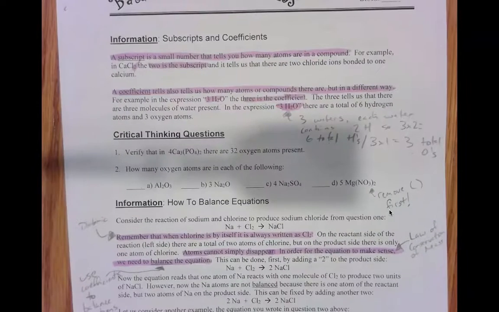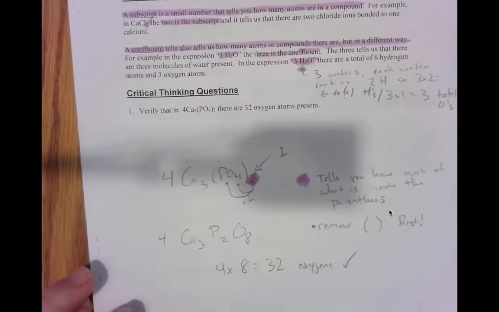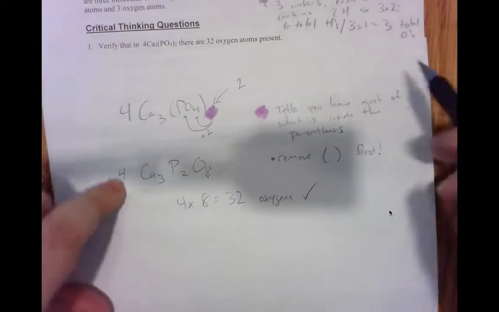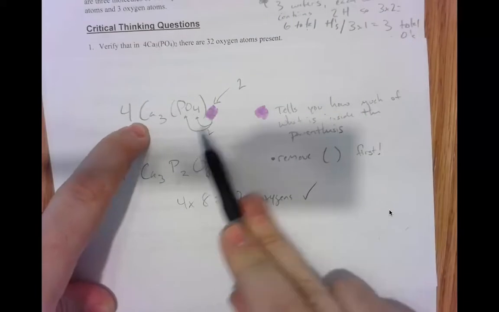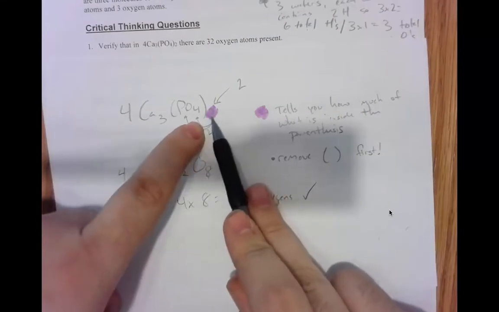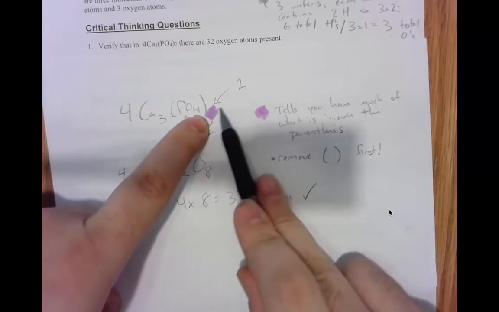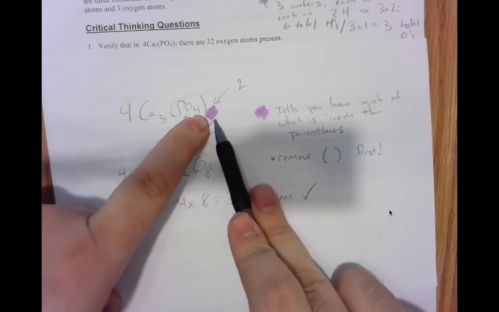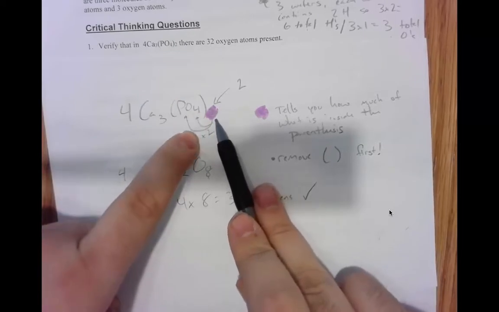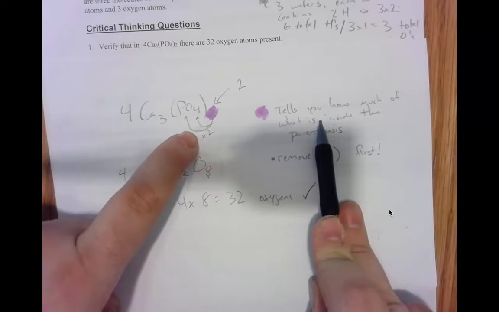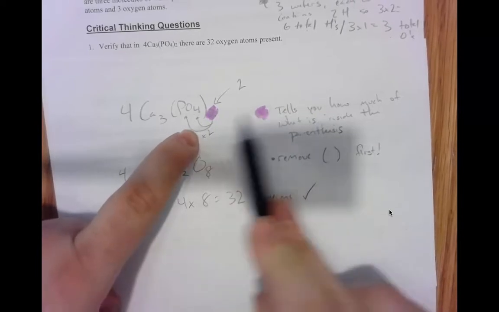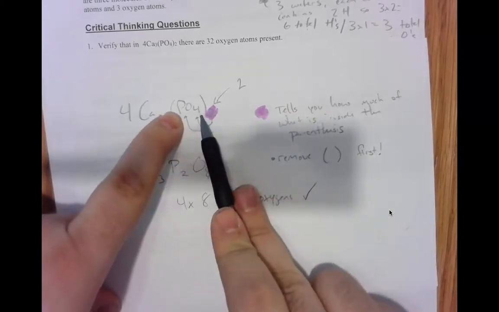So the next few examples, we need to be able to remove coefficients and parentheses to determine how many of each atom that we have. So the first question, verify that there are 32 oxygen atoms in 4 calcium phosphates. We can use the following. So I highlighted this little 2. I drew an arrow just making sure there's a 2. There's a little glare, so it's tough to see. So remember, that little purple 2 tells us how much of what's inside the parentheses. So this tells us we have 2 phosphates.